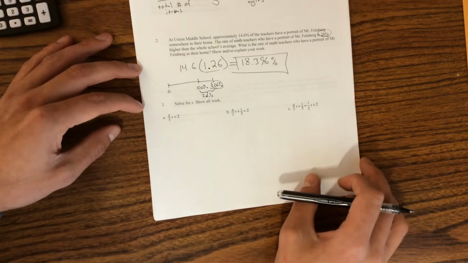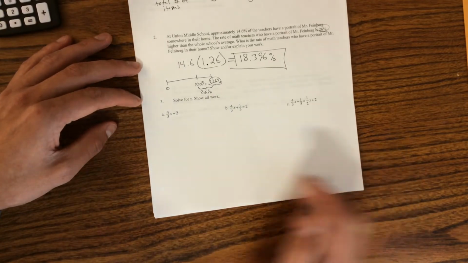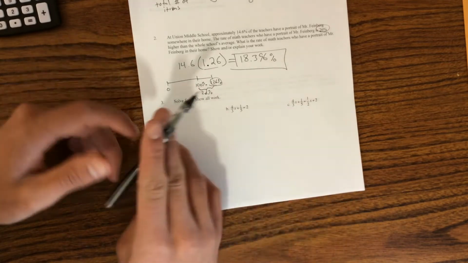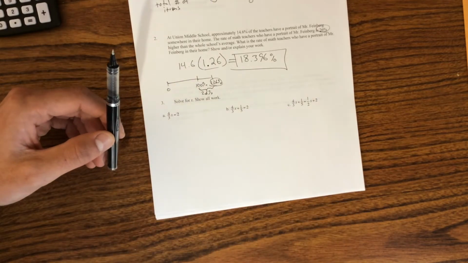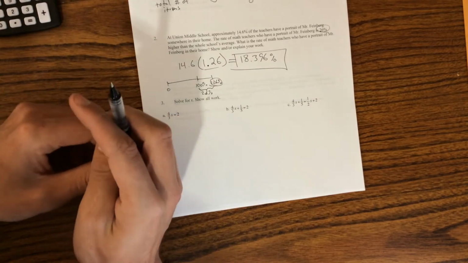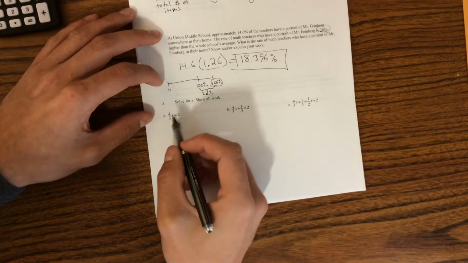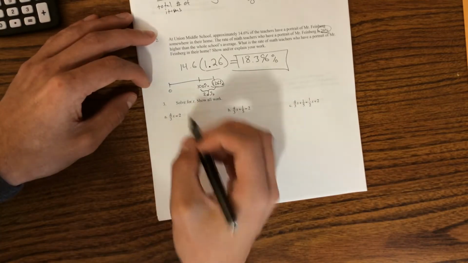Okay, number 3. Like we said in class, I set up number 3 in a way to build you towards letter C. Letter C is the most important part. I really want to make sure you can solve that, and we'll do a few more in class this week before the test on Friday. But let's look at number 3A.